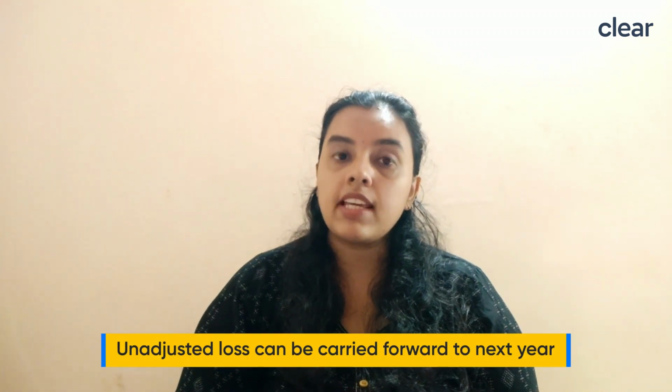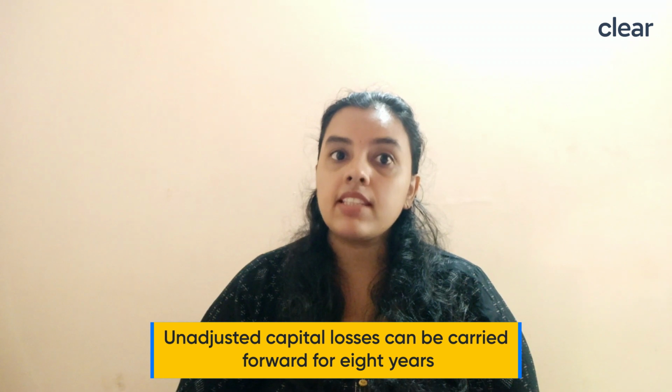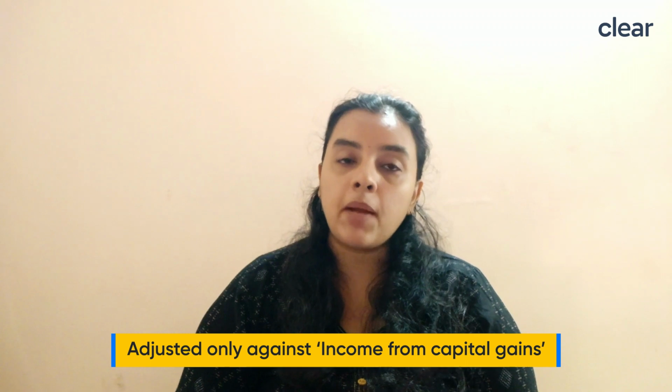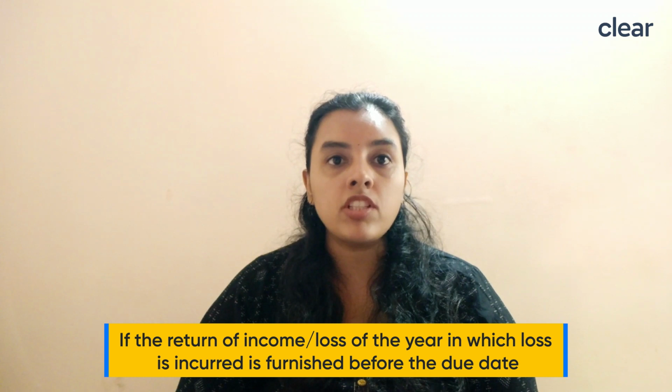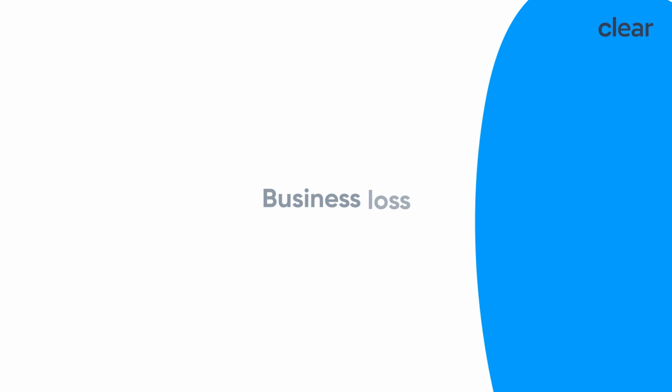Many times it may happen that after making intra-head and inter-head adjustments, still the loss remains unadjusted. Such unadjusted loss can be carried forward to next year for adjustment against subsequent year's income. It is to be noted that unadjusted capital losses can be carried forward for 8 years immediately succeeding the year in which the loss is incurred. And in the subsequent years, it can be adjusted only against income from capital gains. Such loss can be carried forward only if the return of the income or loss of the year in which the loss is incurred is furnished before the due date of furnishing the return.